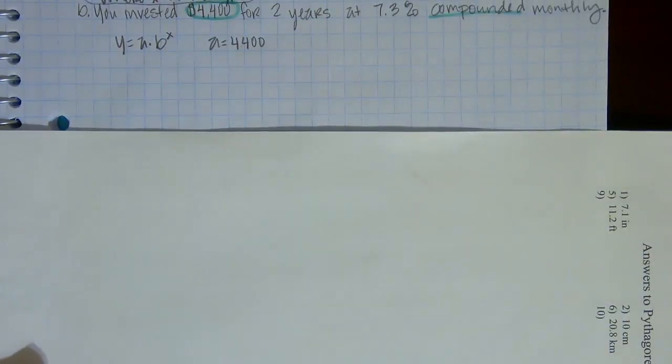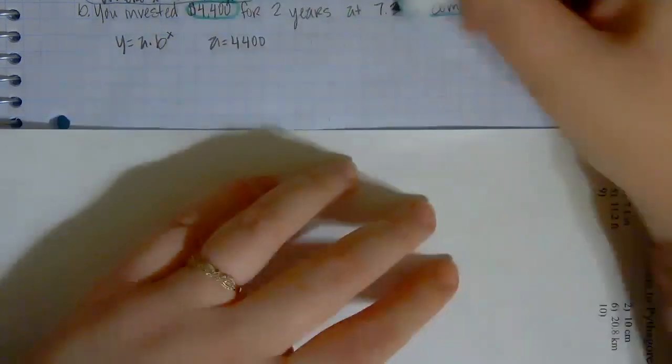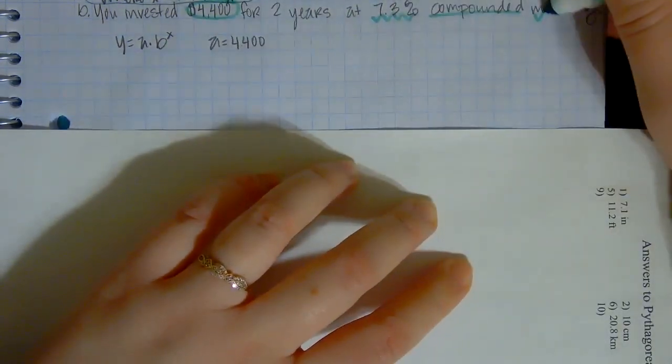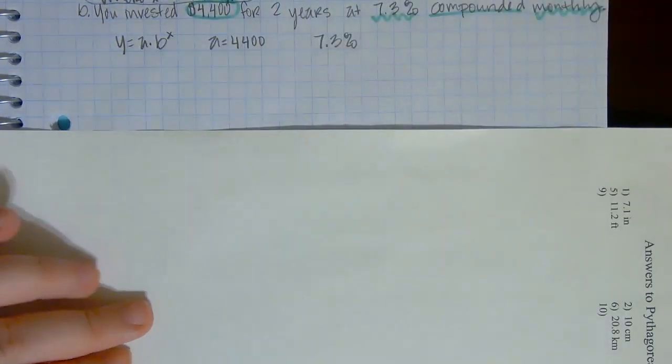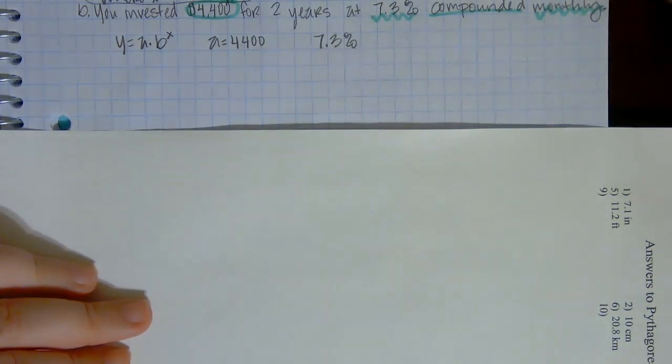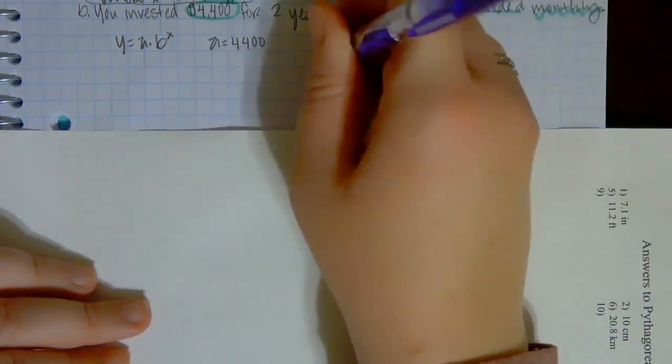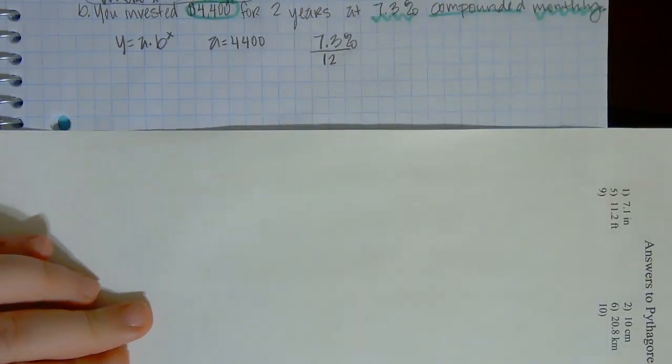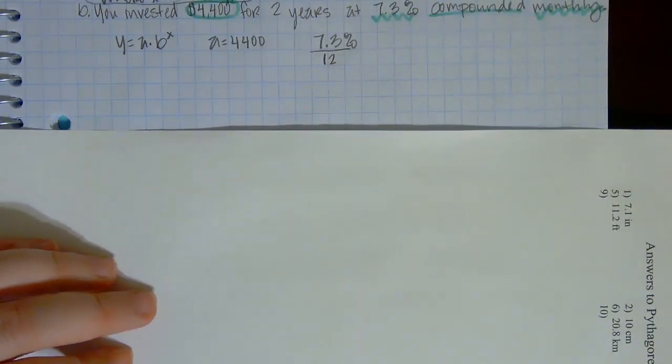And then they give me information that it is compounded monthly, 7.3%. Okay, so I have the 7.3% and it's happening monthly. So we've got to think about this. I have 7.3%. This is not over a whole year. This is happening monthly. So how many months are in a year? Well, 12. So I'm going to have to take that 7.3% and divide by 12 to be able to find out how much it's actually happening per month.